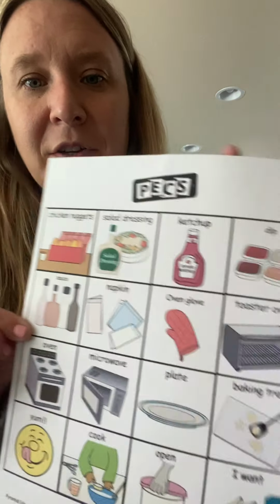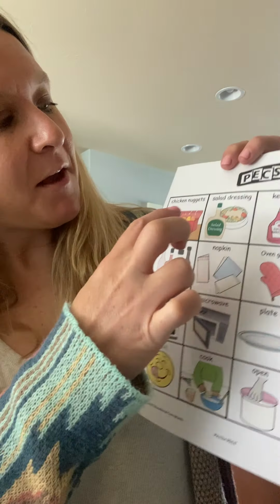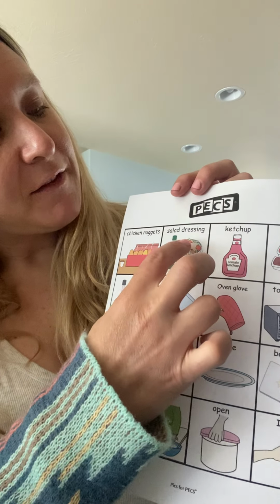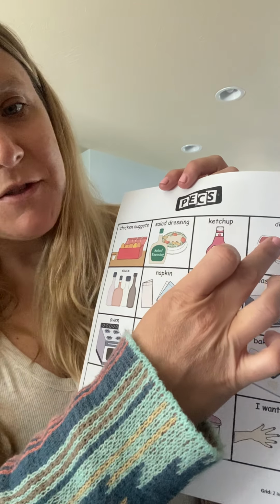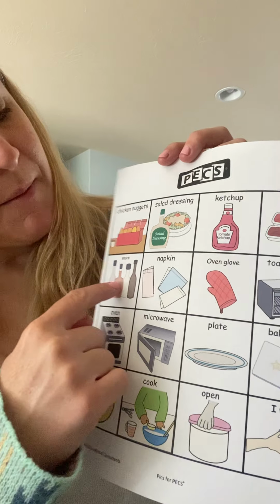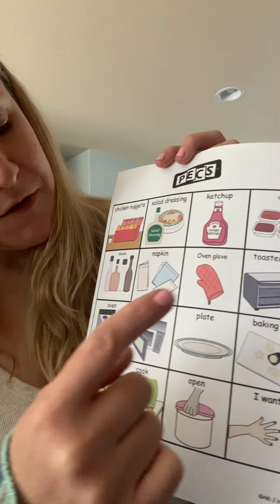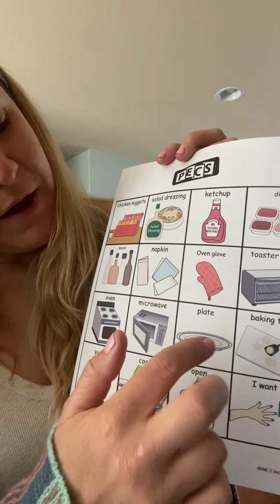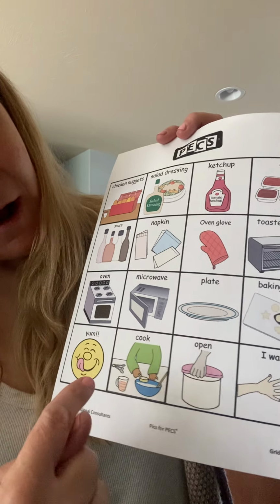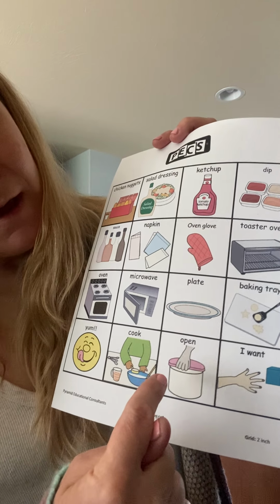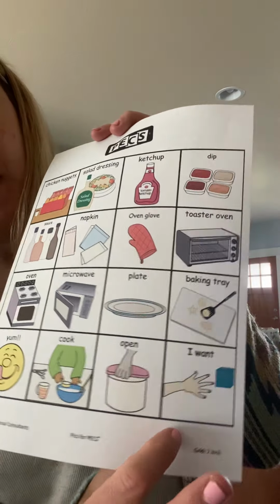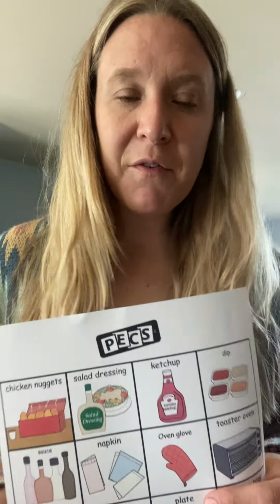On this particular picture set for chicken nuggets, there's a chicken nugget picture, a salad dressing, so like ranch, a generic dip picture for ranch or ketchup, and sauce, napkin, oven mitt, toaster oven, microwave plate, baking sheet, yum for our comment, cooking, and open. So those are the pictures that are available for free to go with this particular lesson. And you can take a look at that activity plan for some of the other ideas, but I just wanted to highlight a few select things here.